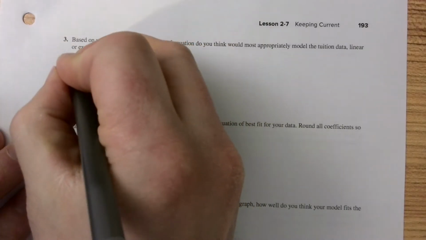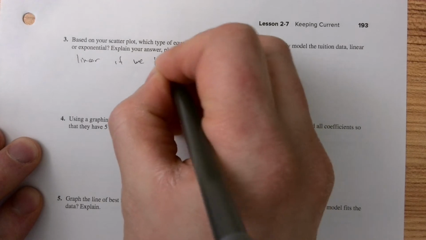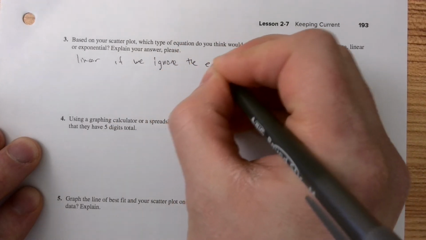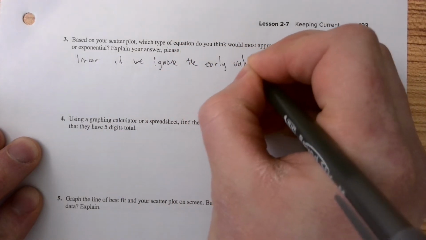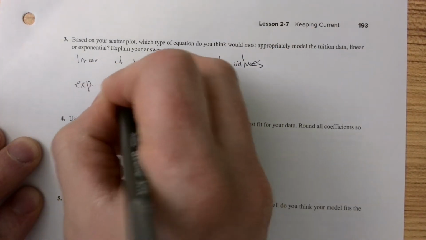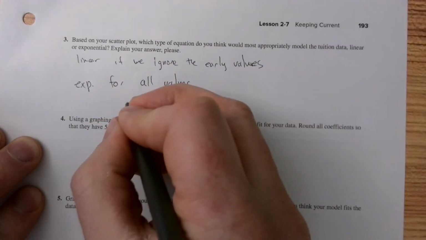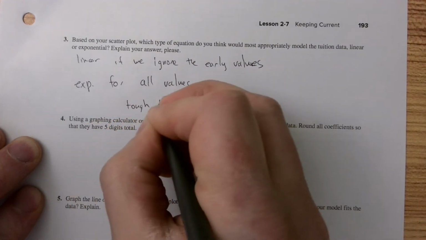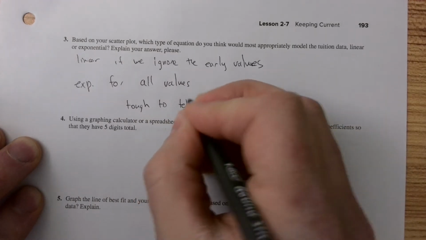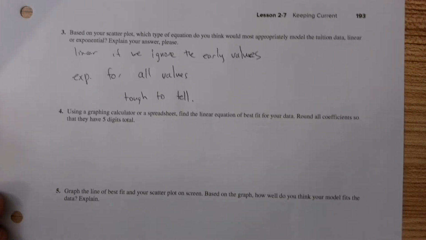Boy, I'm going to say linear if we ignore the early values, exponential for all values, but either way, tough to tell. So we've got to have a better way. Well, you know the better way. That is finding a model and looking at the R values.